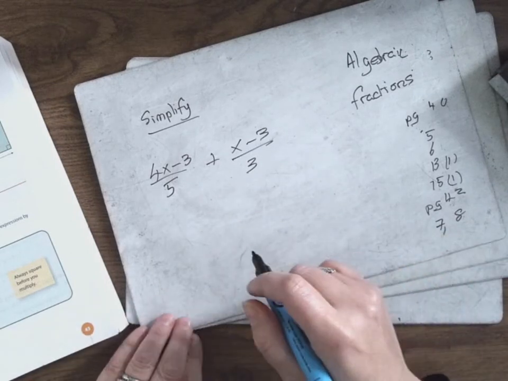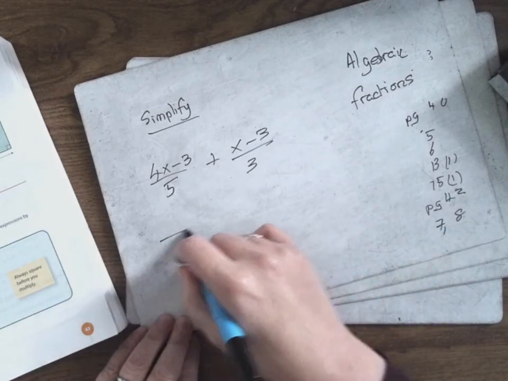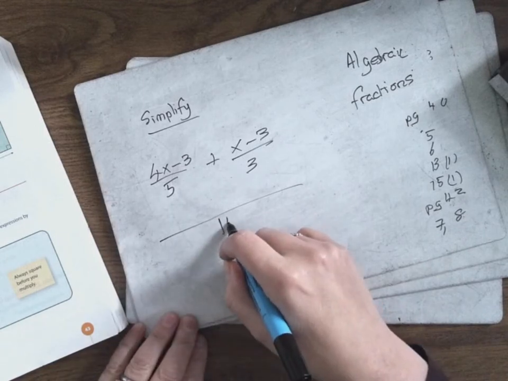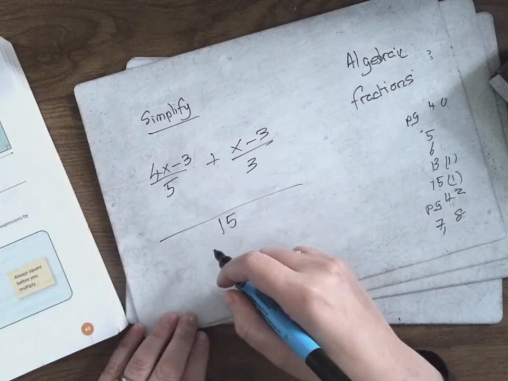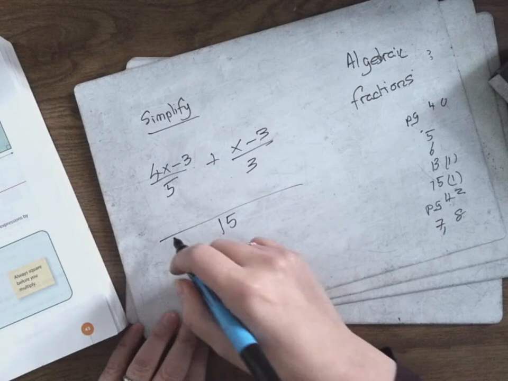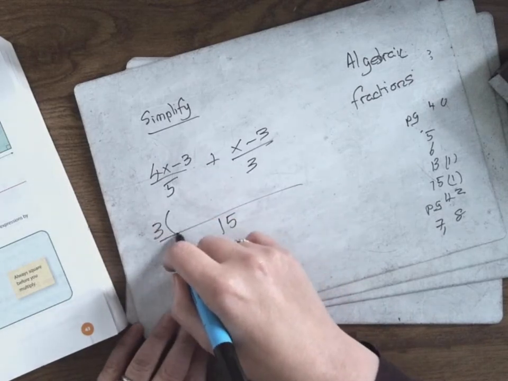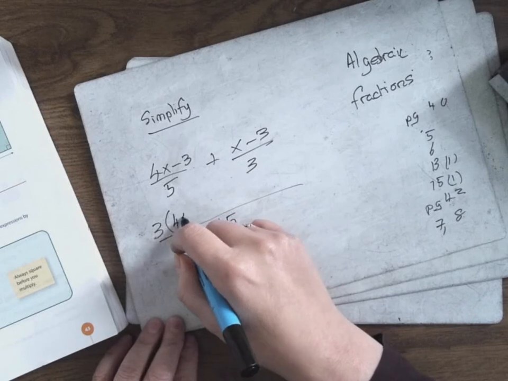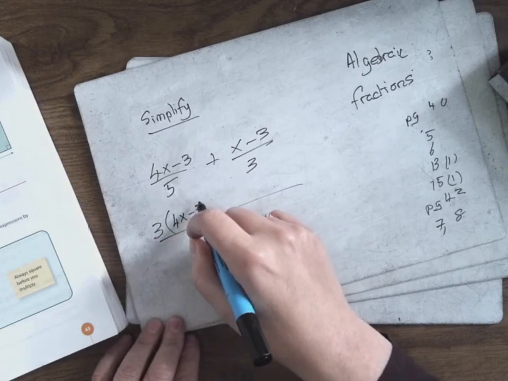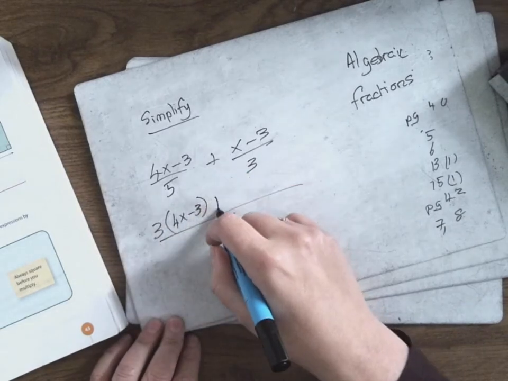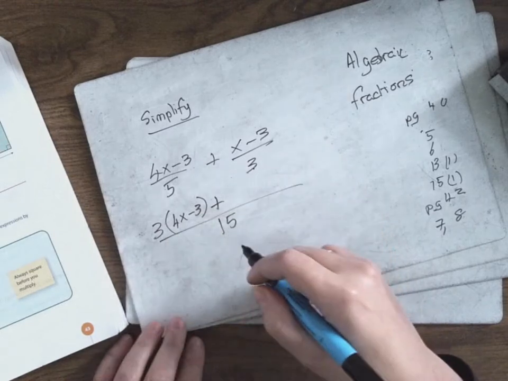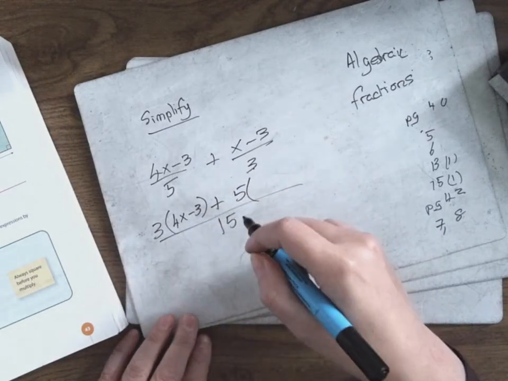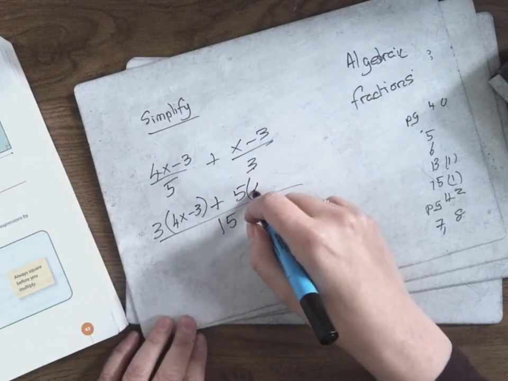Right. Do I do it? Yeah. Common denominator, what did you say? 15. So you go 5 into 15 goes 3 times, 3 multiplied by whatever's above the line. What's above the line? 4x minus 3. There's a whole lot above the line. Okay? Then I have a plus sign. Then you say 3 into 15 goes 5 multiplied by whatever's above the line. What's above the line? x minus 3.